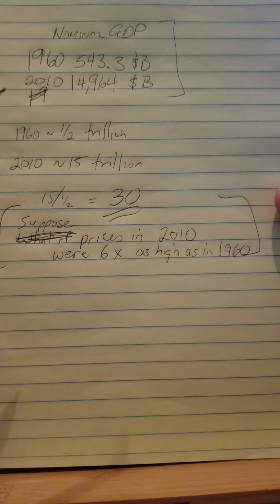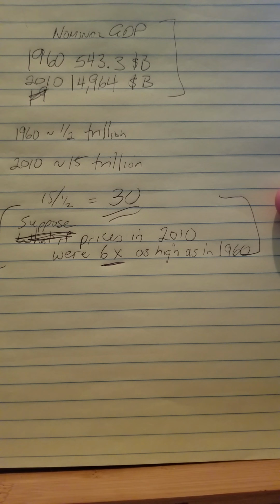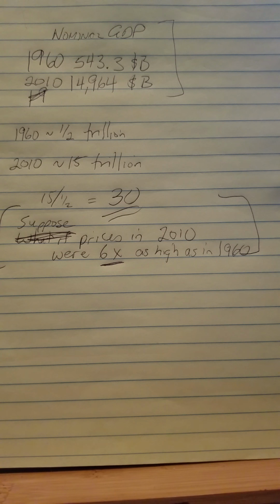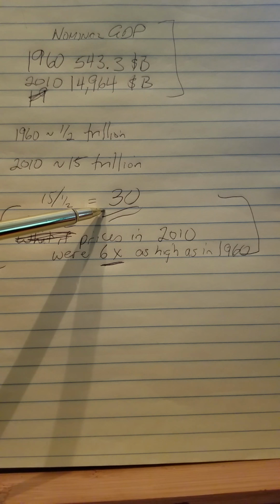Okay, well, let's suppose that prices in the year 2010 were 6 times as high as they had been in 1960. Well, I hope that following the logic of real and nominal output that we looked at before, you're able to look at this number 30 here for the nominal GDP comparison.